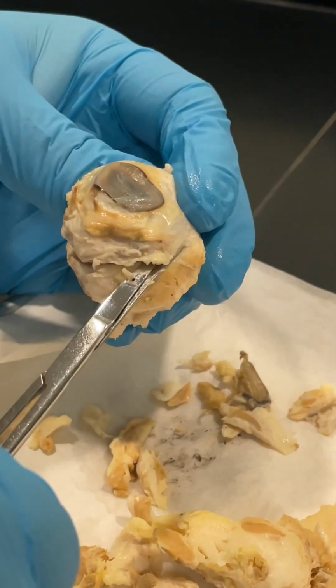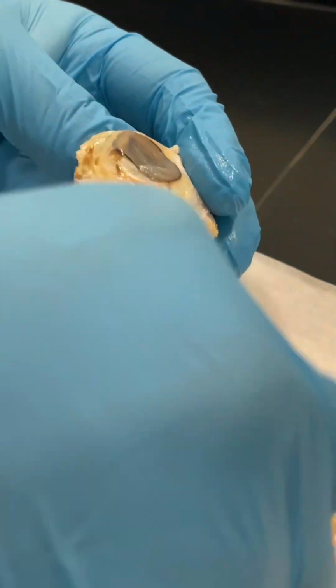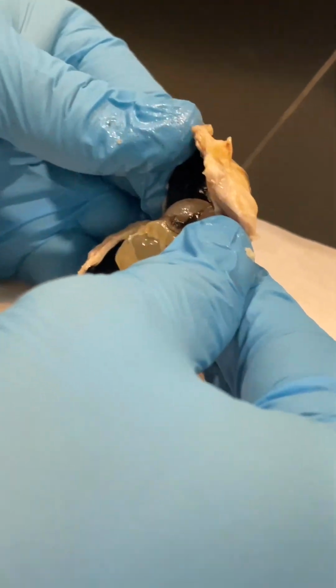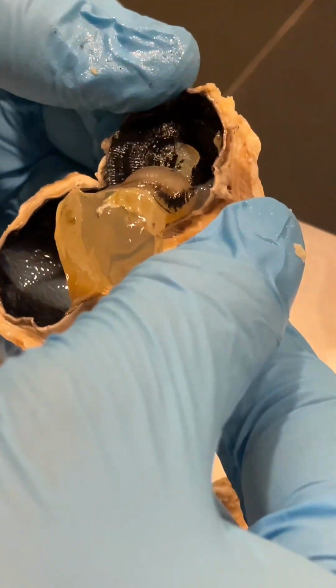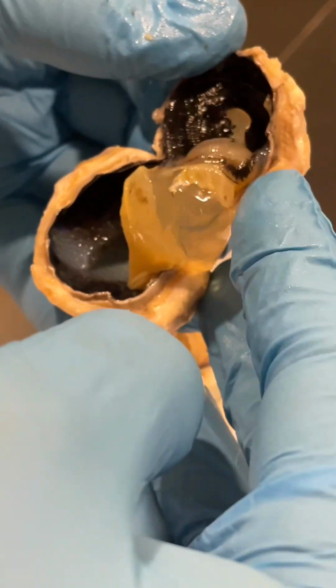These scissors are not that great, but they're better than nothing, right? Okay. Should I open it up? Okay. Alrighty, and here it folds inside of the eyeball. This is a good view, actually.